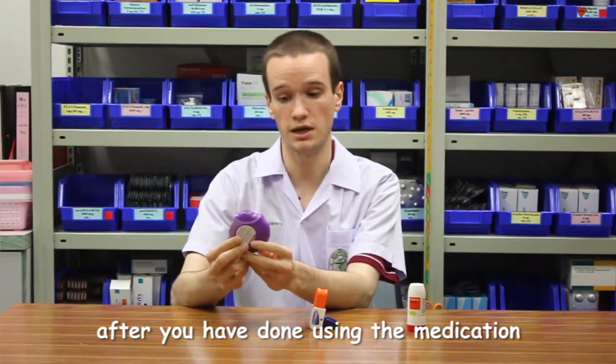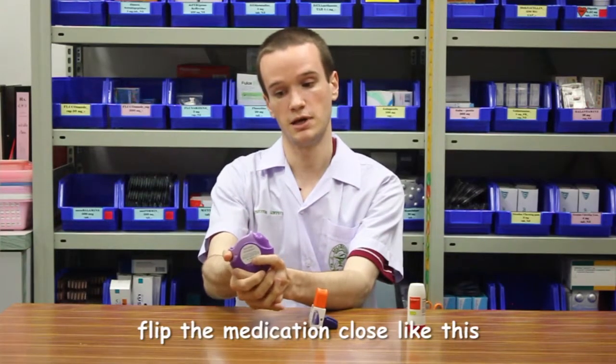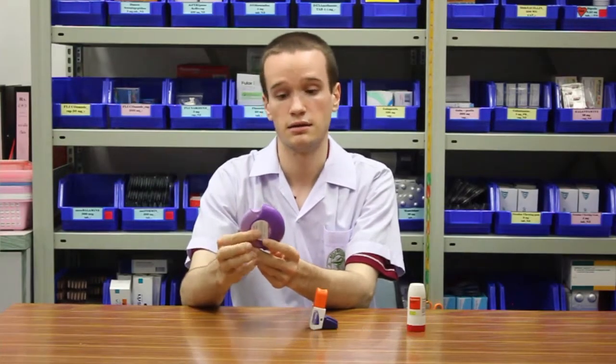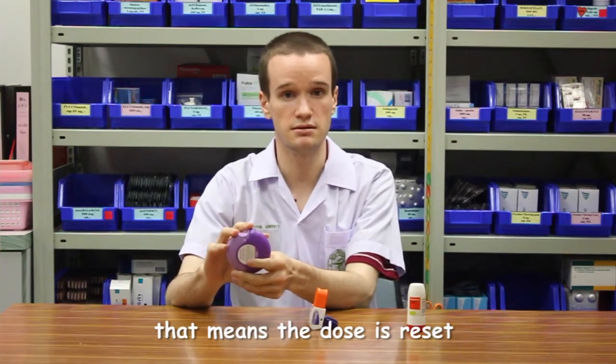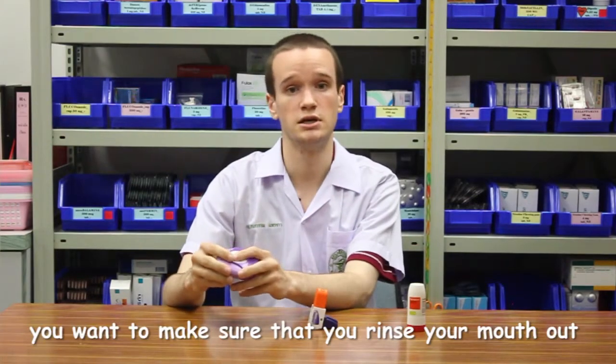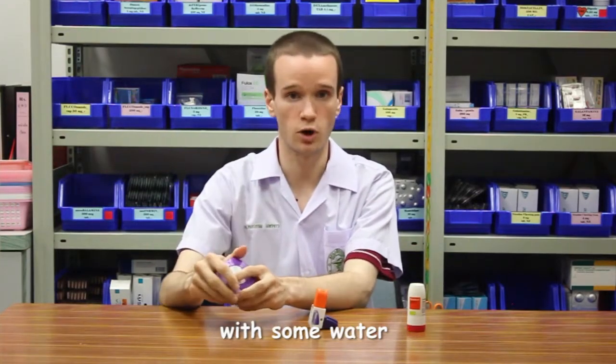After you're done using the medication, you flip the medication closed like this, and after you hear the click, that means that the dose is reset and it's ready for the next dose. And then after you're done, you want to make sure that you rinse your mouth out with some water.